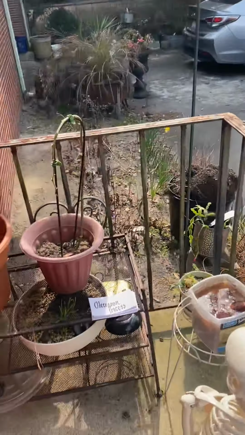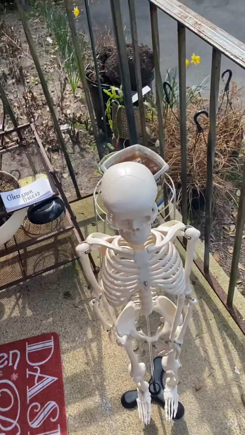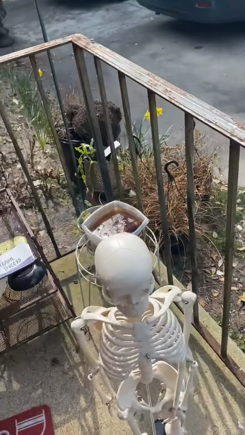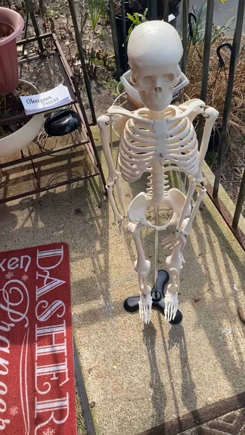I prefer natural light over the house light today. And I have my flashcards with the words on it to help me.